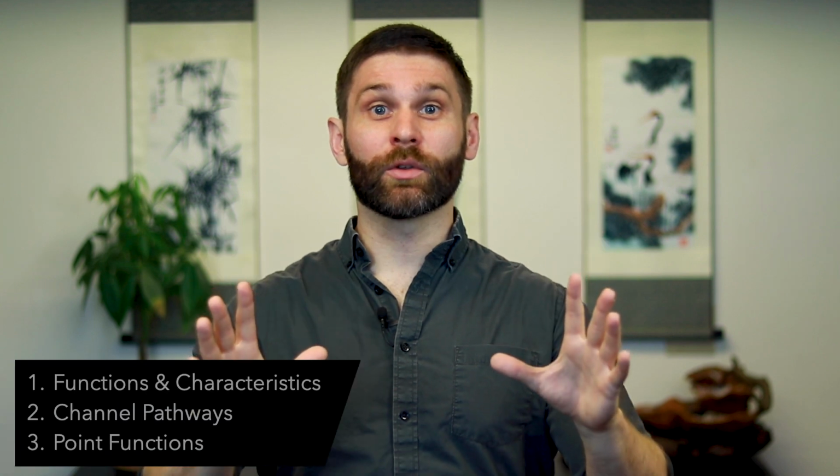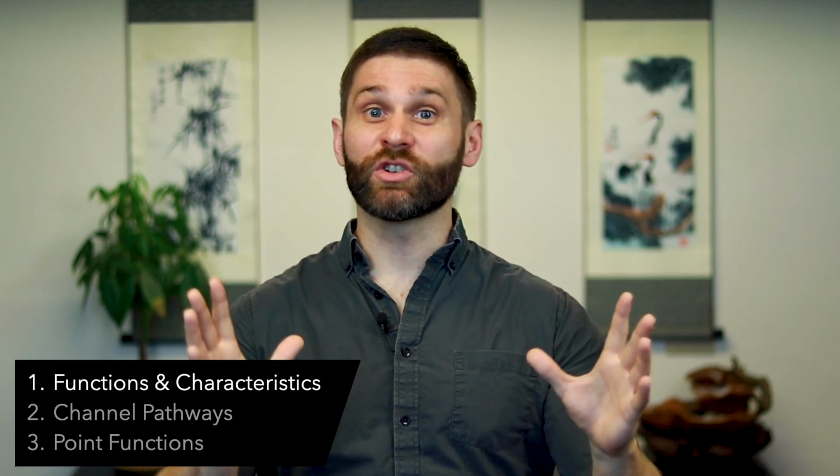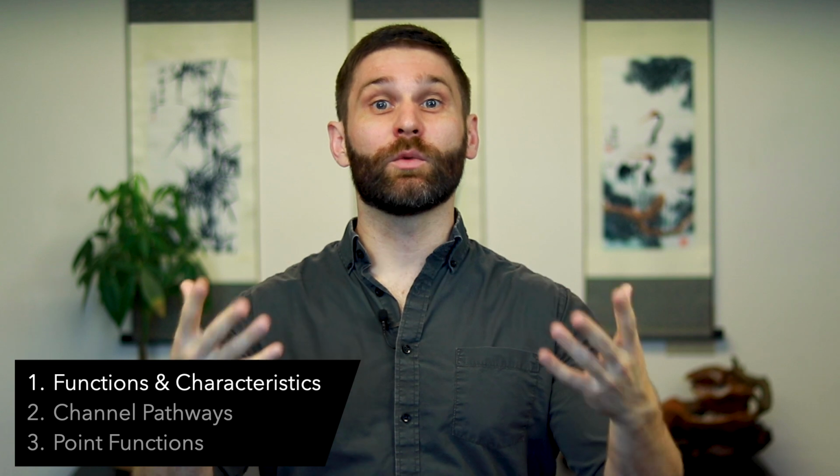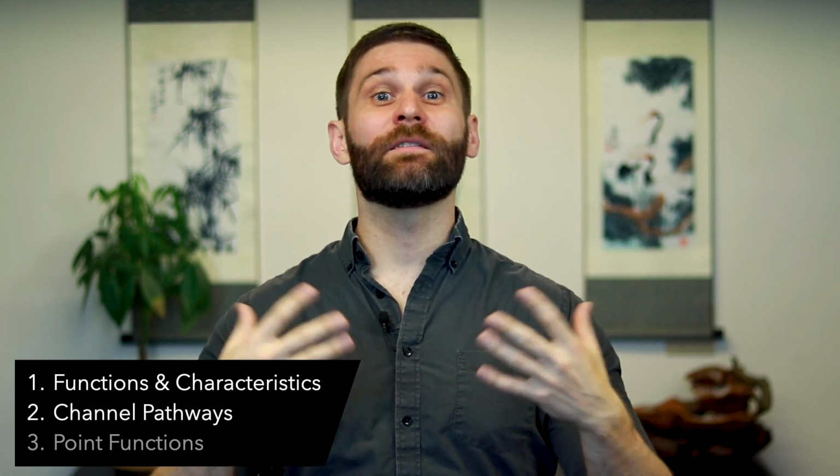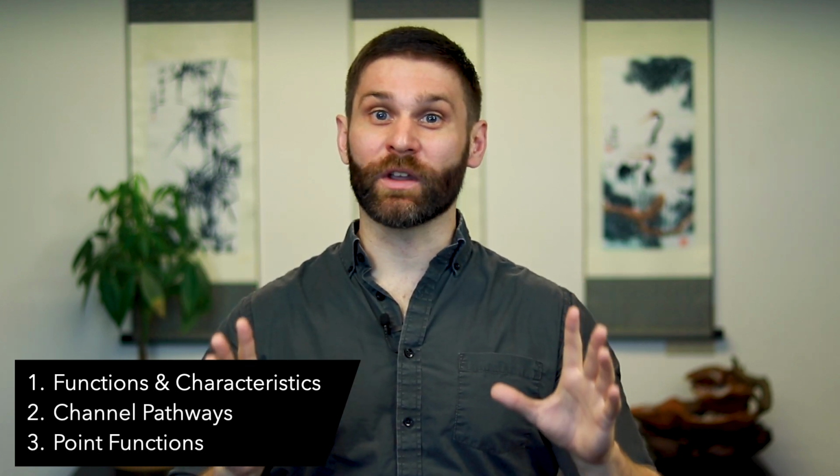As usual, the way we go through it is we start by looking at the general functions and characteristics of the spleen, and then we'll get into the channel pathways, and finally, we'll look at the individual point functions.